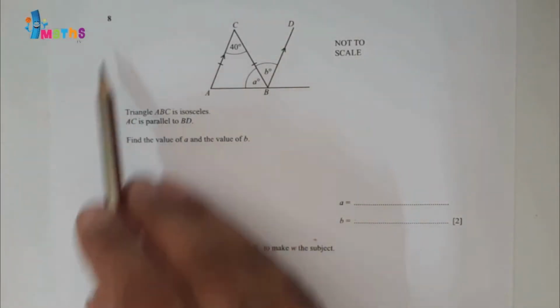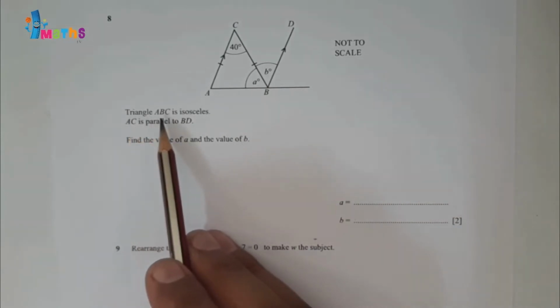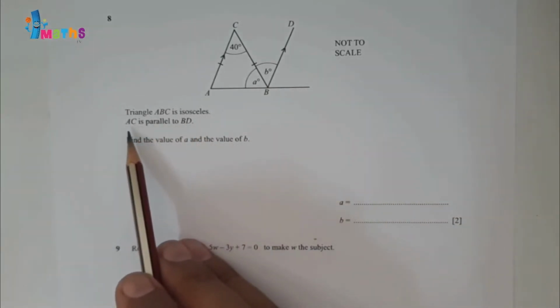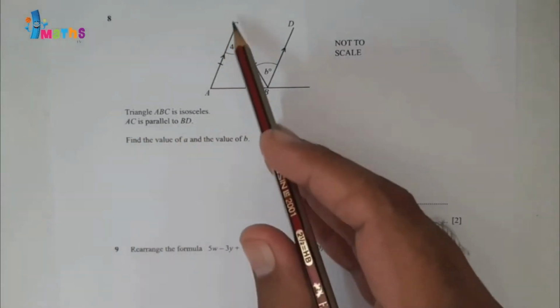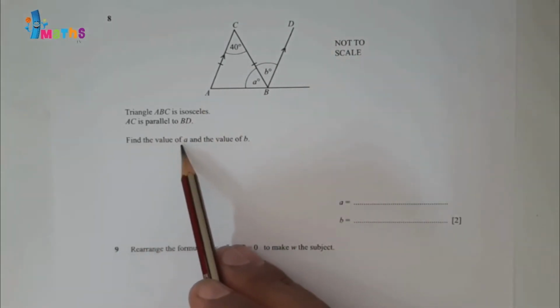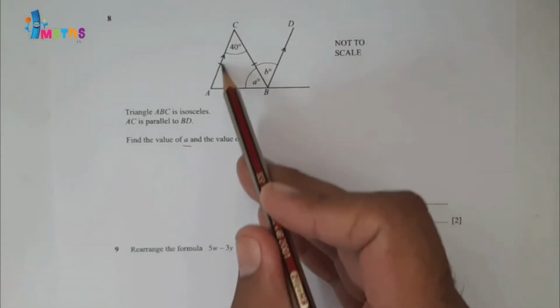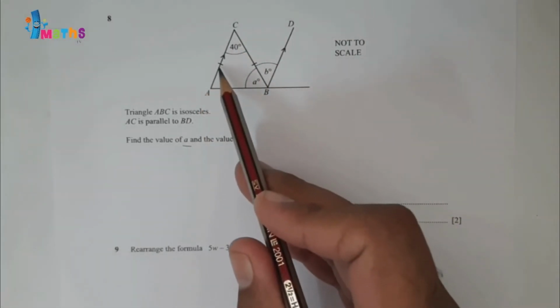Question number 8. Diagram is provided. Triangle ABC is isosceles. AC is parallel to BD. Find the value of A and B. If you check this triangle ABC, it is an isosceles triangle.